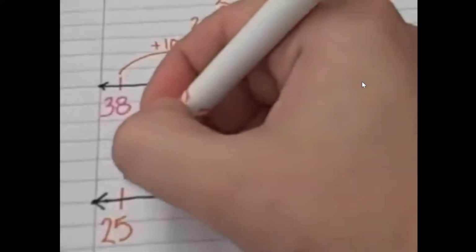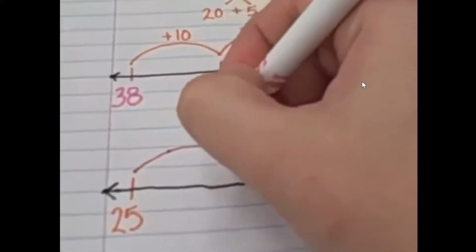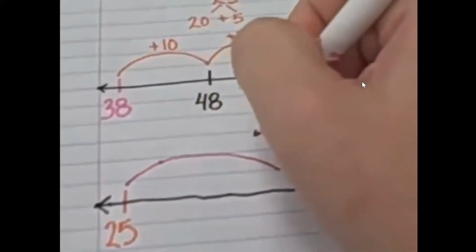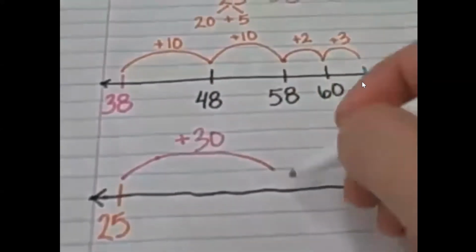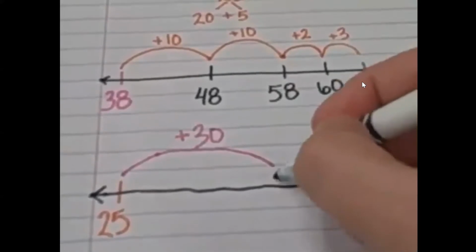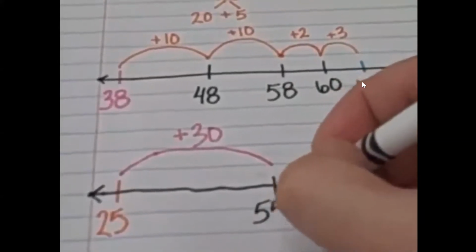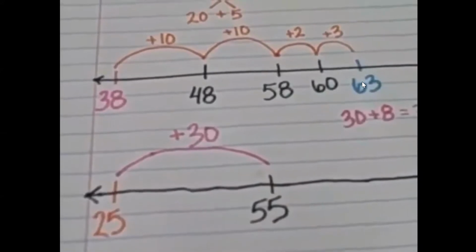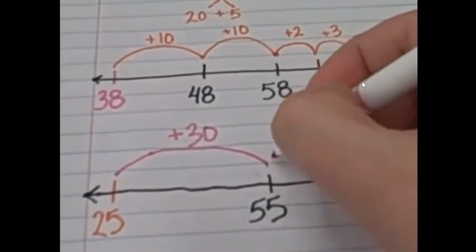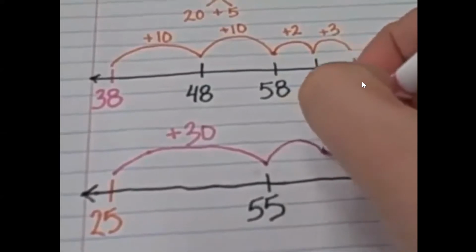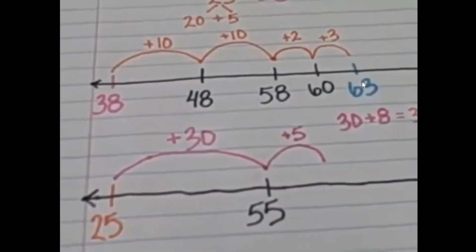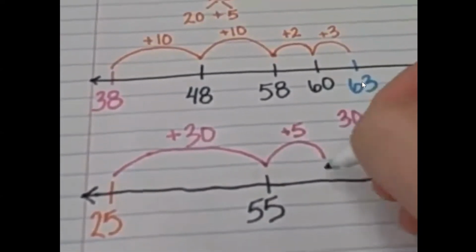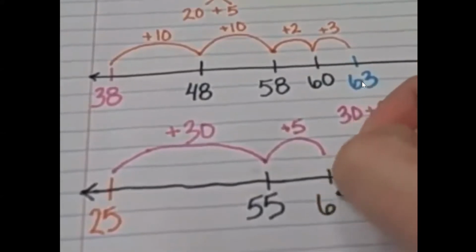So this time I'm just going to do one jump of 30 to show you how that will look. I'm going to make a larger jump than before because it has a bigger value, plus 30. 25 plus 30 is going to equal 55. 55 plus, let's make this jump of 5. The kids will tell you I love friendly numbers. 55 plus 5 will get us to our friendly number of 60.